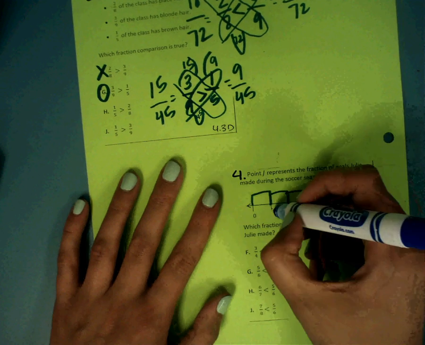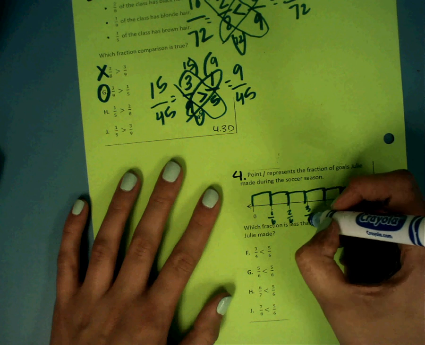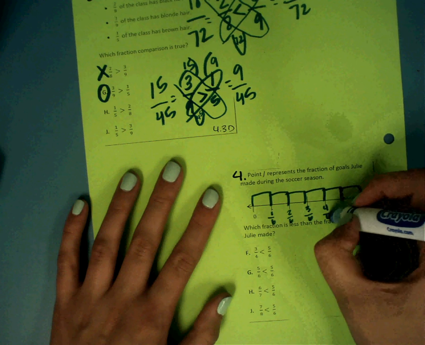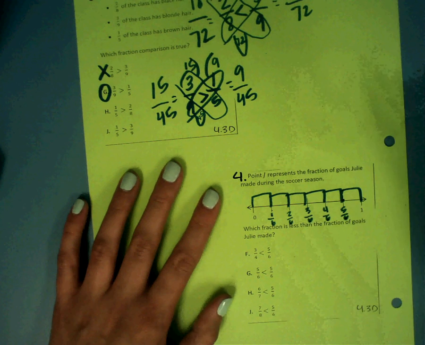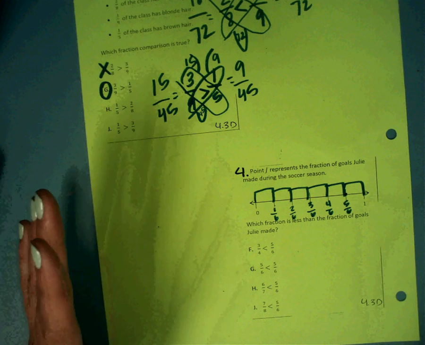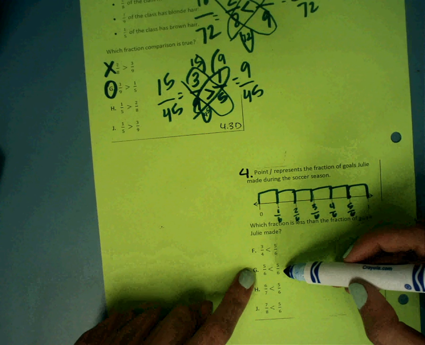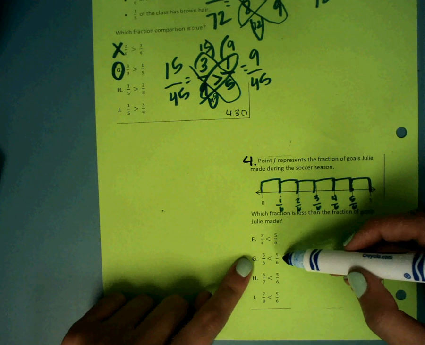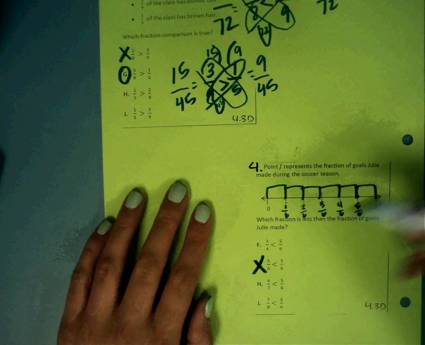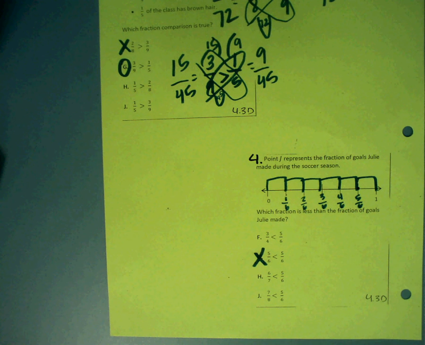Okay, so let's see. I see I'm divided into 1, 2, 3, 4, 5, 6 parts, right? So this would be 1/6, 2/6, 3/6, 4/6, 5/6. So J is equal to 5/6, correct? Well, let's look at these answer choices real quick. 5/6 and 5/6. Obviously, one is not going to be less than the other. They're the same thing, so that can't be it.